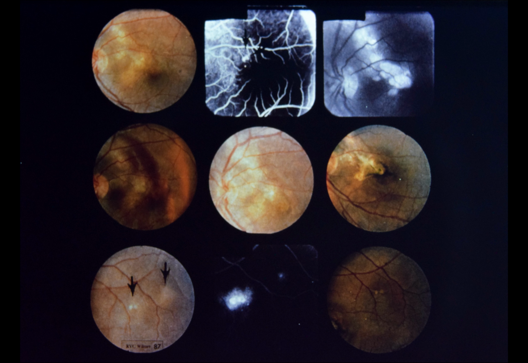Fundus involvement in sarcoid may be a clue to the presence of intracranial involvement, whereas only 2% of all patients with sarcoid show evidence of central nervous system disease. Among the patients with fundus involvement, 37% were reported to have intracranial involvement. This patient did not have evidence of central nervous system disease.